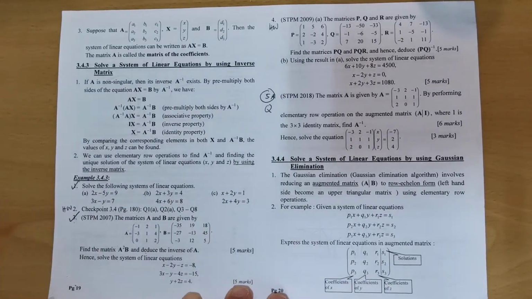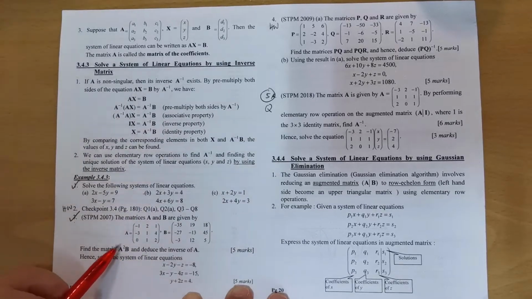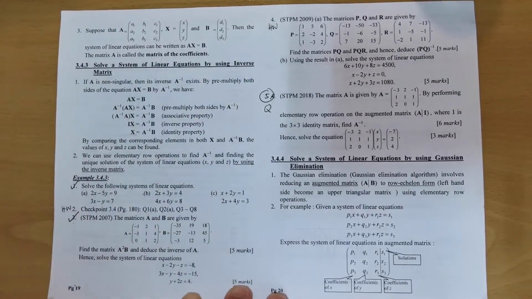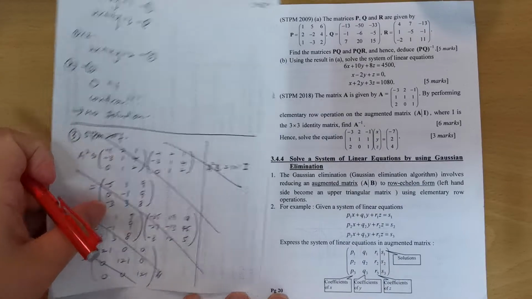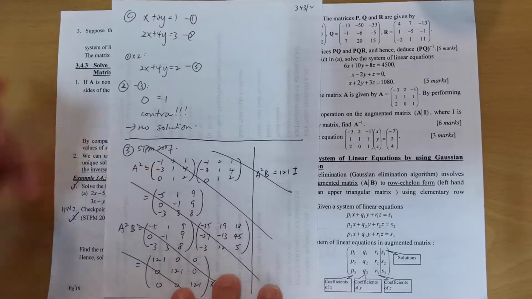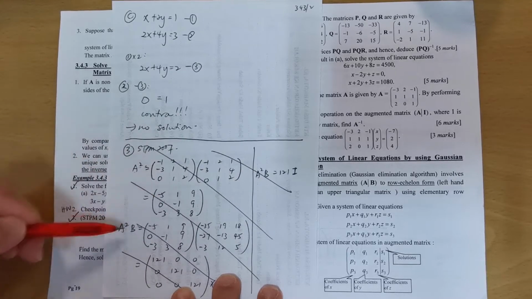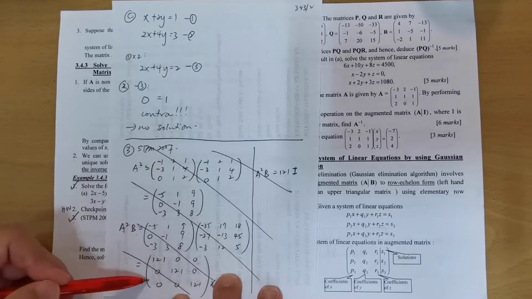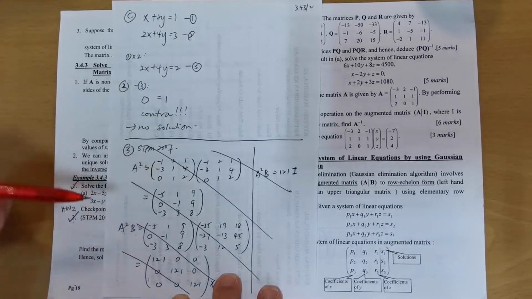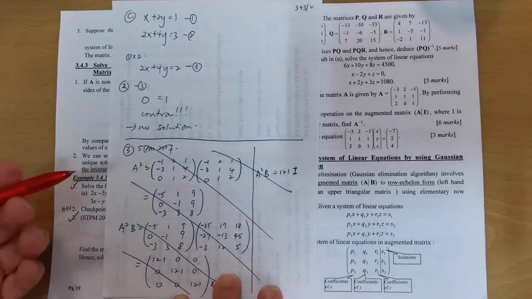Okay, so of course, as I say, to find A square B, you have many ways to do it. You see, before this, I do it this way. I find A square first, because A square B. I find A square first, then I multiply with B. Then I get this answer. Okay, why I don't use this one? Actually, same.